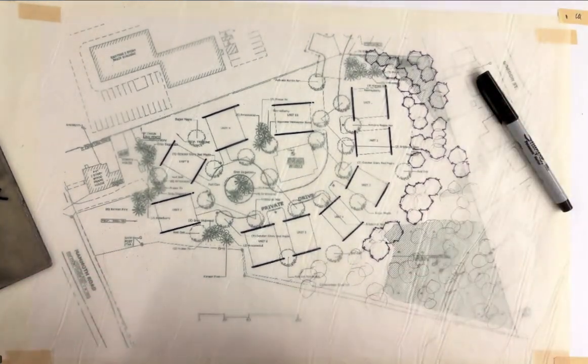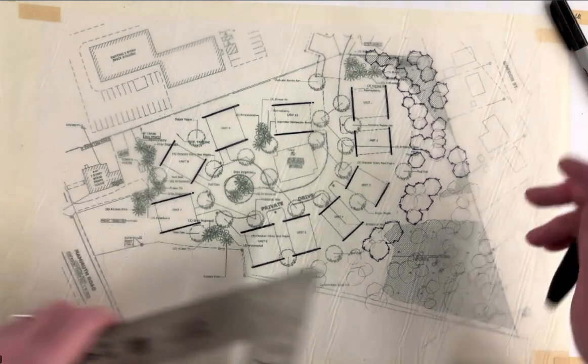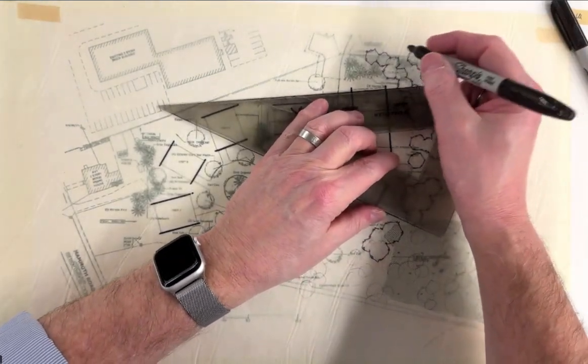Now I'll go in another direction. Try and look and see. Okay, let's do some of these.